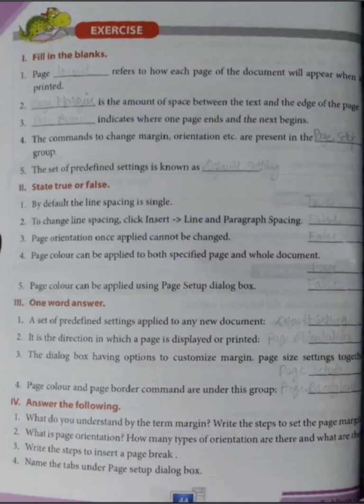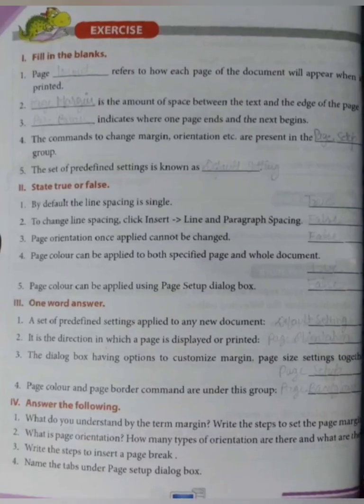Fifth one, the set of predefined settings is known as dash. So the answer will be the set of predefined settings is known as default settings. Second question, state true or false. First, by default the line spacing is single, so it is true. Second, to change line spacing, click insert, then line and paragraph spacing, so it is false. Third, page orientation once applied cannot be changed, so it is also false.